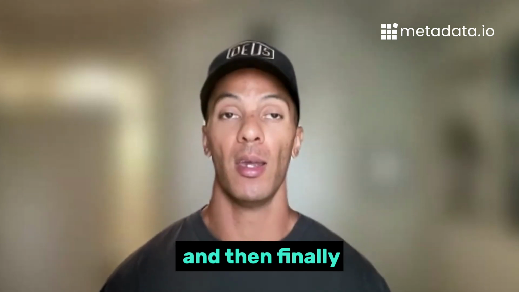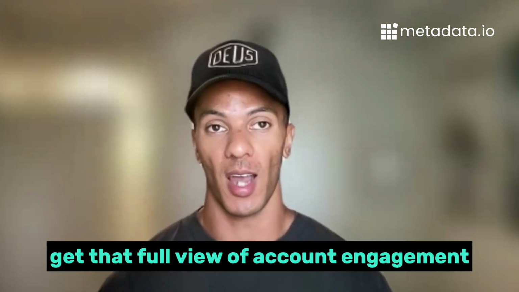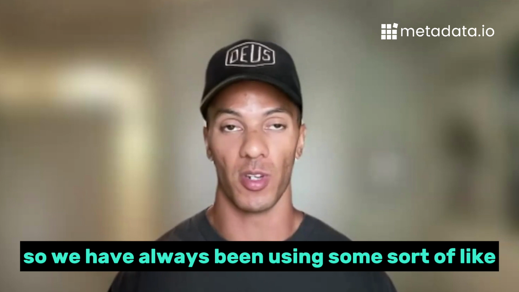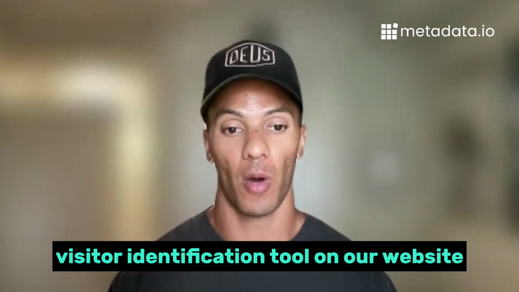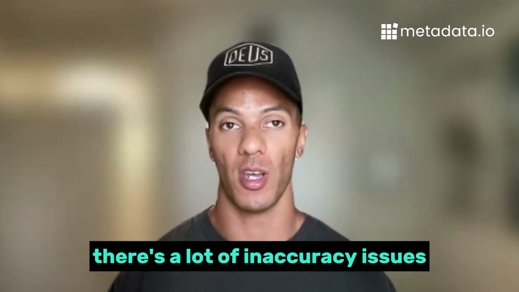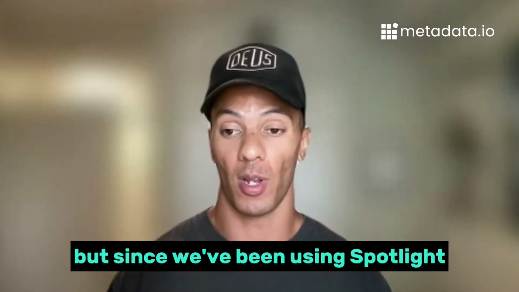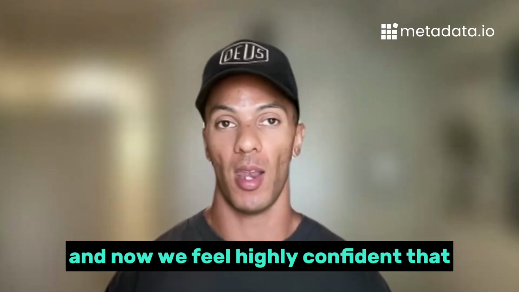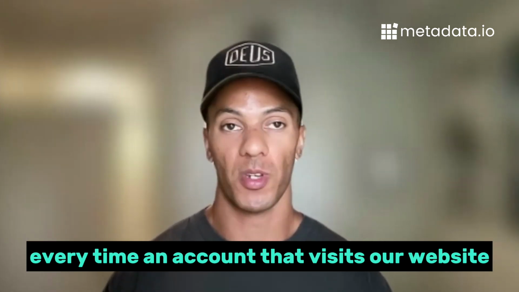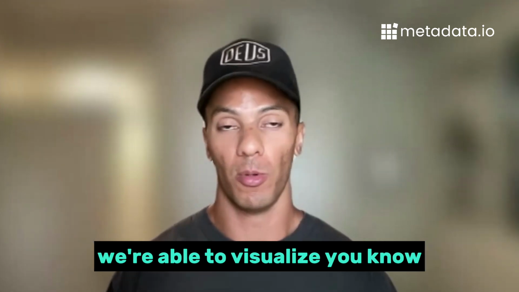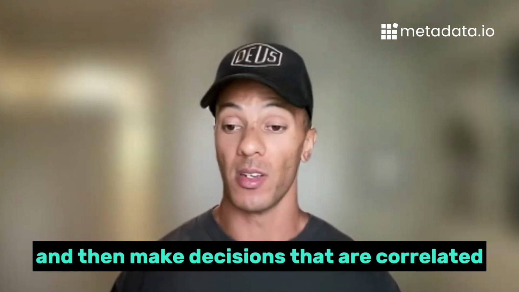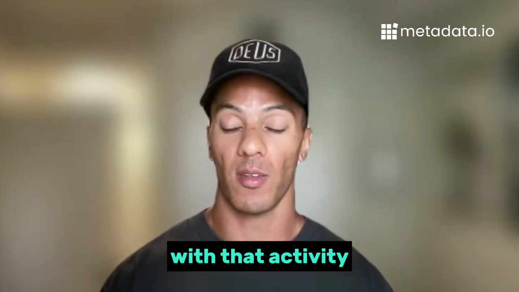And then finally, it's just given us the ability to get that full view of account engagement, as I mentioned earlier. So we have always been using some sort of visitor identification tool on our website, but we've just never been able to get the full picture. There's a lot of inaccuracy issues, but since we've been using Spotlight, we've really been able to clean that up, and now we feel highly confident that every time an account visits our website, especially one that we're targeting, we're able to visualize what that experience looks like, if that's actually the account, and then make decisions that are correlated with that activity.